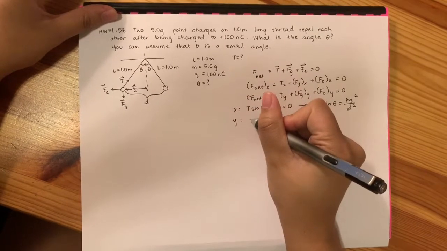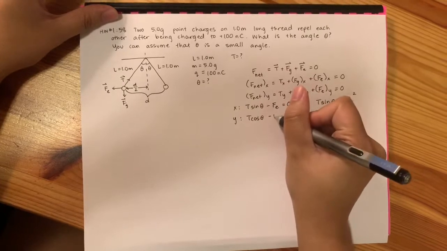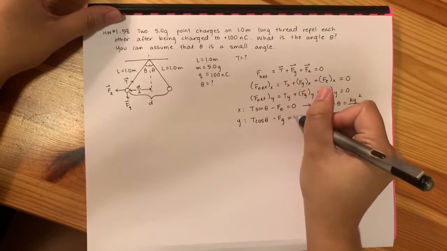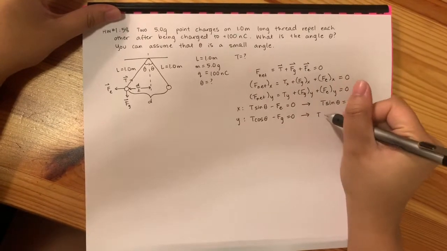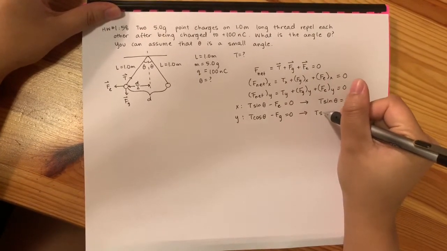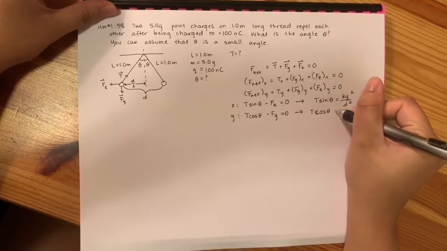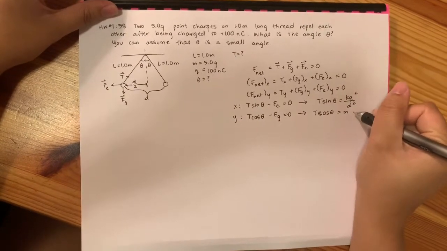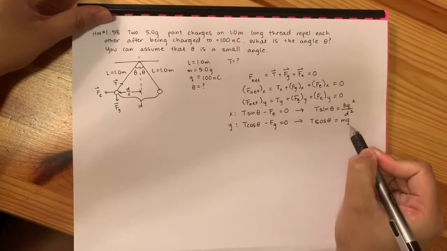In the y direction, you have T cosine of theta minus force of gravity, which equals 0. And you can rearrange that and solve for T cosine of theta, which equals mass times gravity, since force of gravity is mass times gravity.